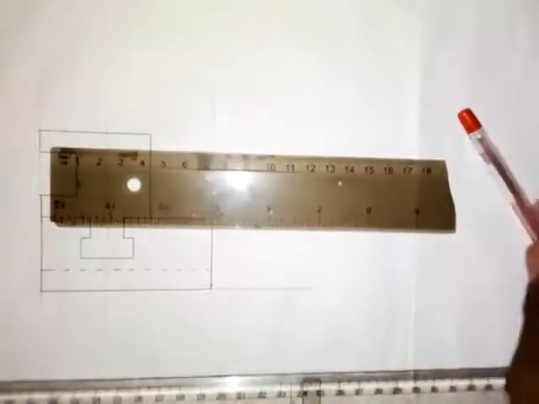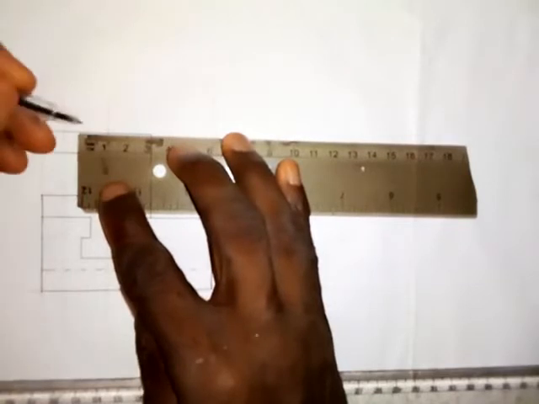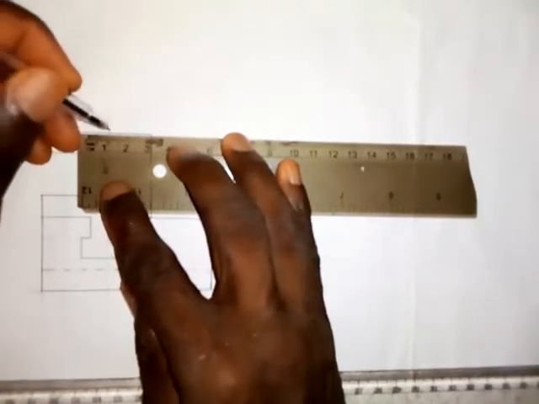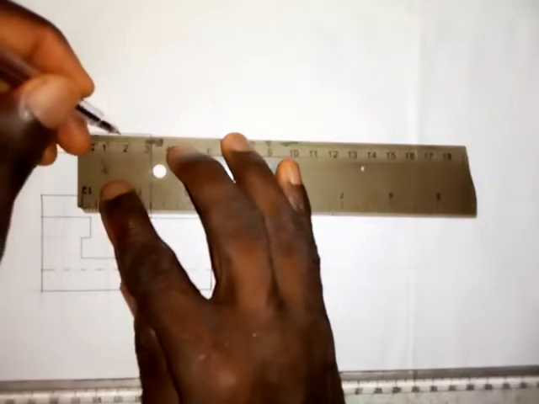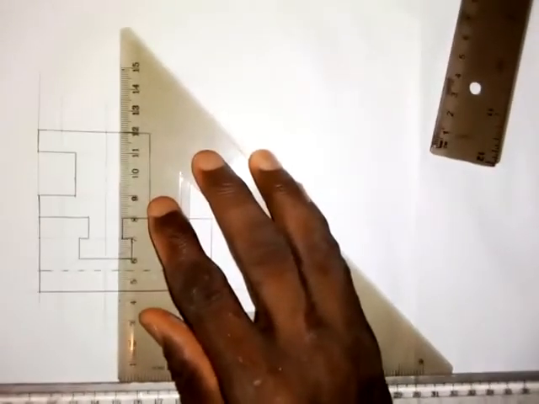What we need to do is come to the center line. We take a measurement of 6 millimeters to the left side and 6 millimeters to the right side. There it is. Then I'm going to produce the short dashes line.